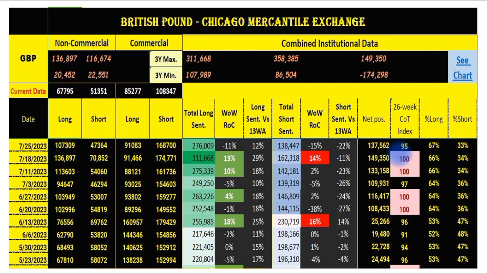Both the euro and the pound, based on the COT data, are suggesting that we should see profit taking on these two instruments. Now, if you understand the nature of the British pound and the euro, you would recognize that they are dollar substitutes. So whenever they are losing value, that value will flow into the dollar.